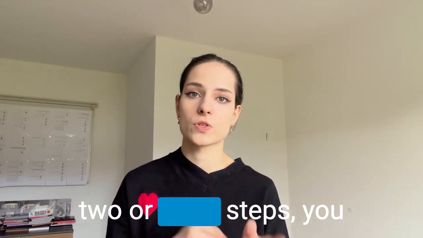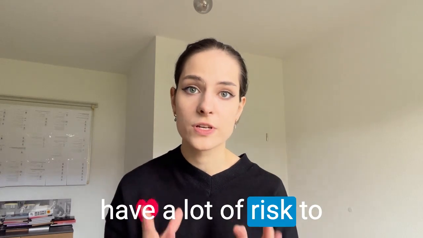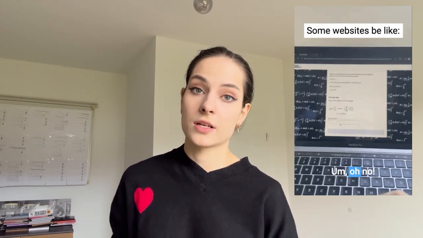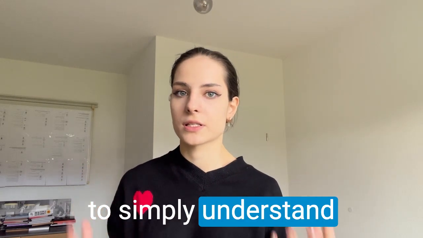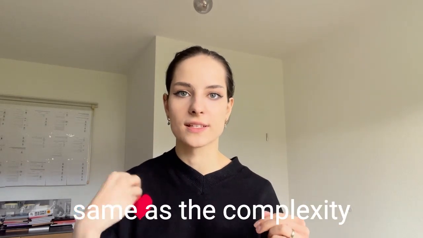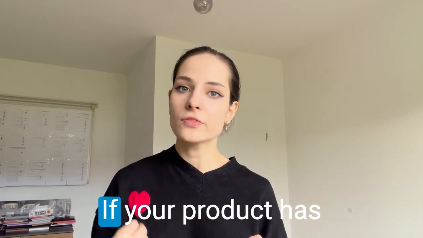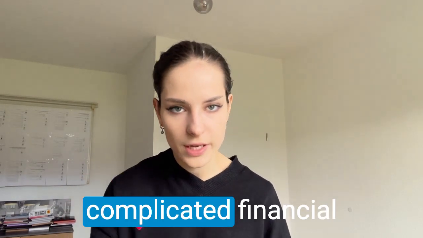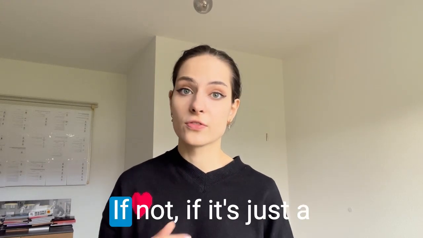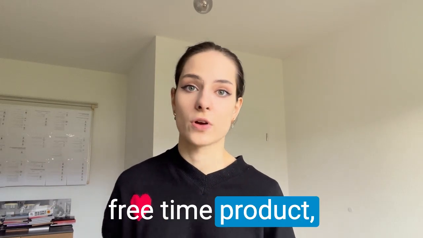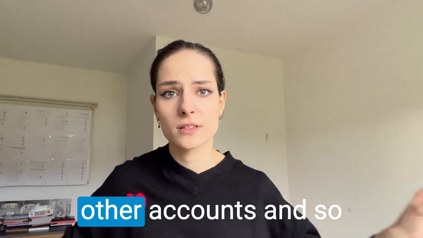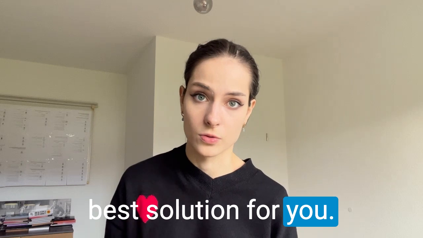If it takes more than 2 or 3 steps, you have a lot of risk of ending up in the case that was shown, unfortunately. Therefore, you need to understand that the authorization form has to match the complexity of your product. If your product has high complexity, complicated financial stuff and so on, you should use a complex authorization form. If it's just a free-time product, the best solution is to use alternatives like authorization with some other accounts and so on.